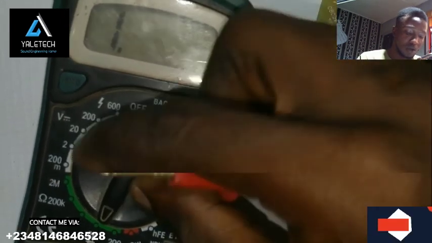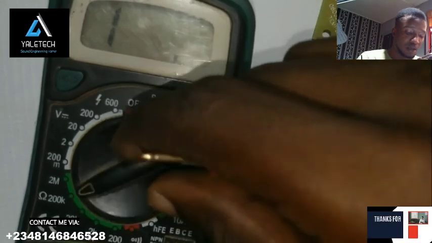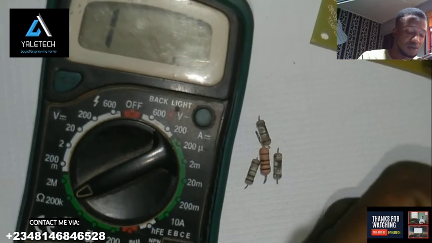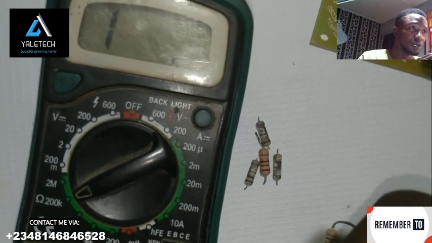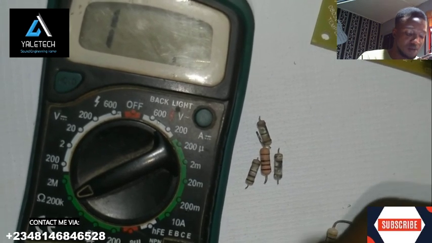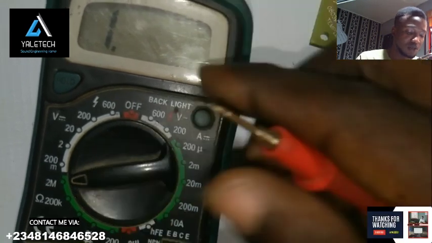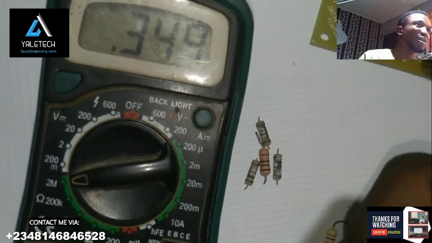So that means it's beyond all these ratings, including the 200k range. This value is more than 200k. I remember this one seems to be 560k. So let's go to 2 million now. You can see it now.